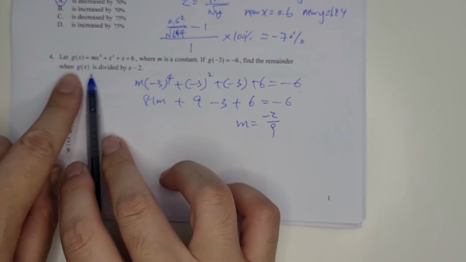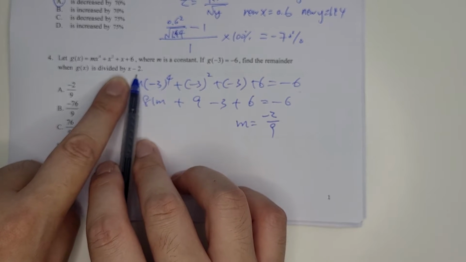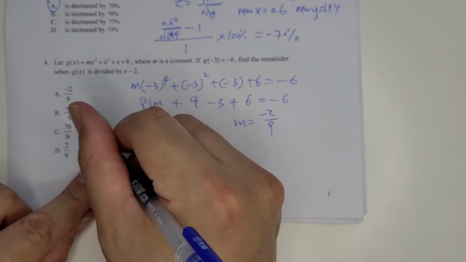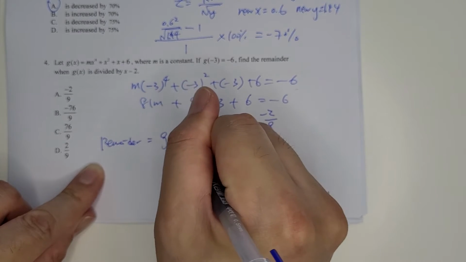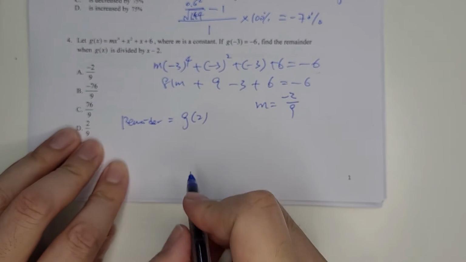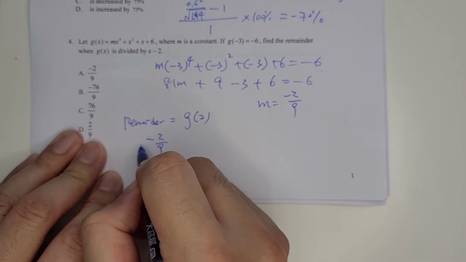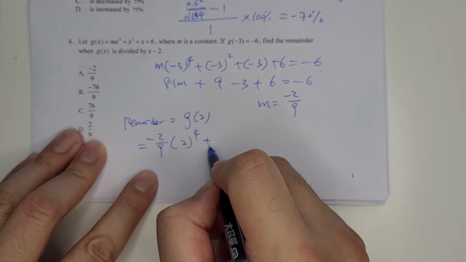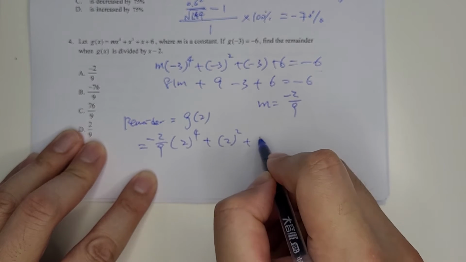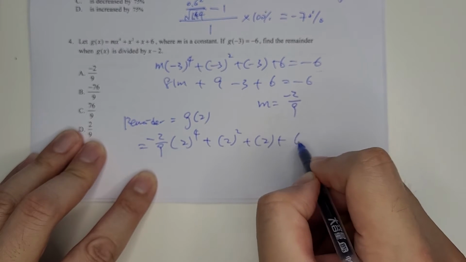So find the remainder when g(x) is divided by x minus 2. That means the remainder is g(2) by remainder theorem. Okay, so negative 2 over 9 times 2 to the power 4 plus 2 square plus 2 plus 6.